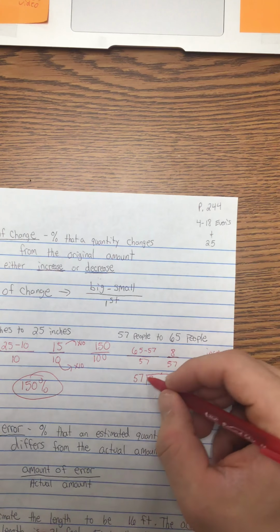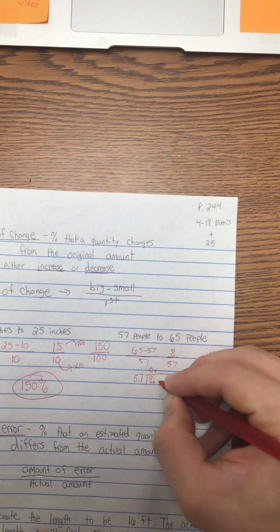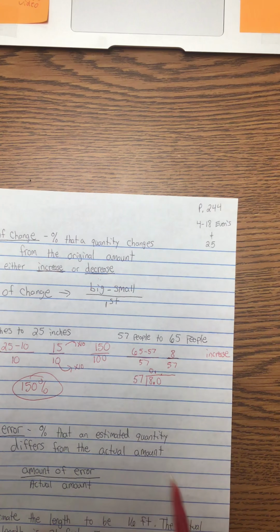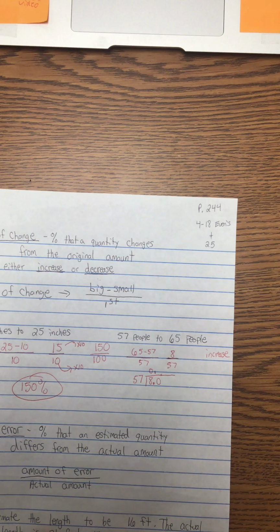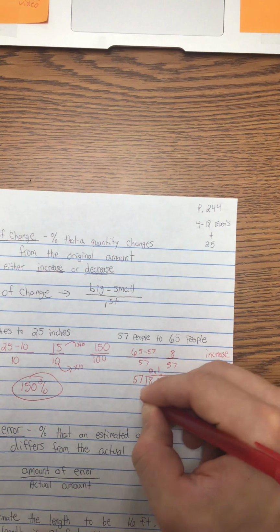So here, 57 goes into 8, well it doesn't, it's too big, 0 times. So I need to add my decimal, bring that up, and 0 goes down. Now 57 goes into 80 one time. So I'm going to put 1 here and 57 here. Subtract.